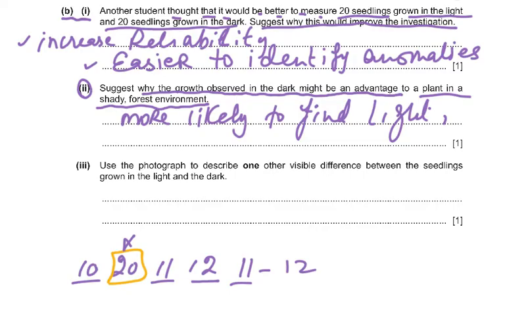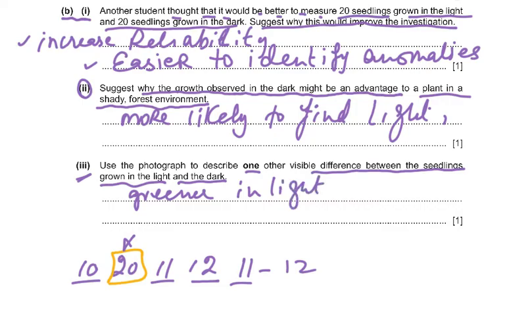Then part 3, use the photograph to describe one other visible difference between the seedlings grown in the light and the dark. Now, the previous diagram that we saw. So, what is the other difference that you can see? Well, you can see maybe in the light it is greener. It is greener in the light.